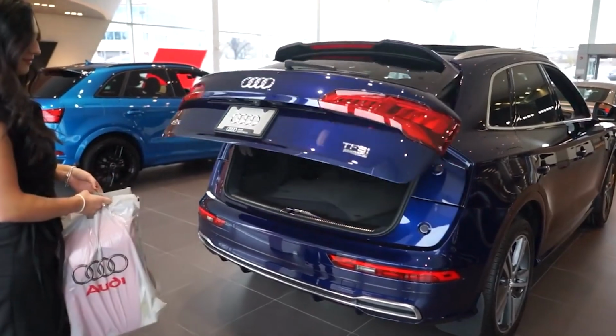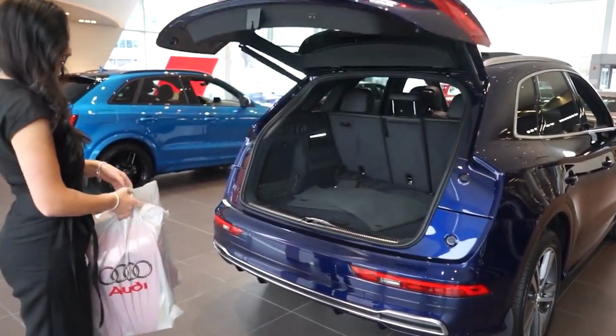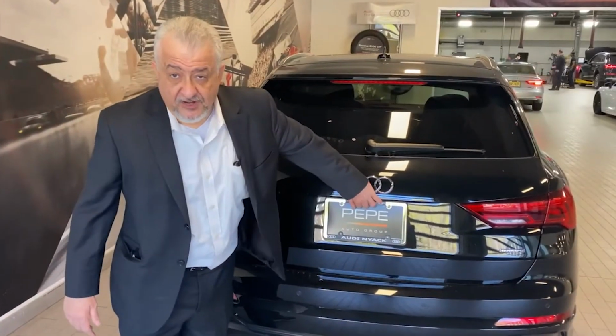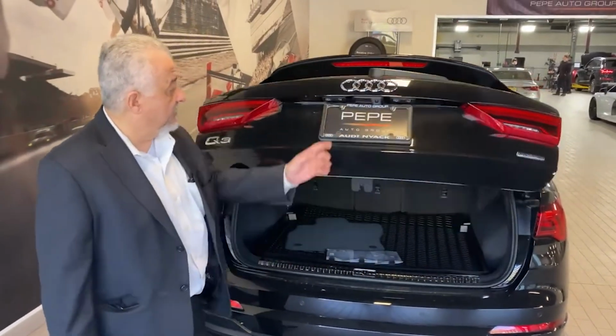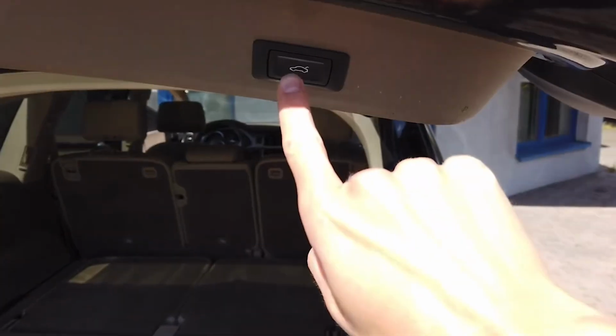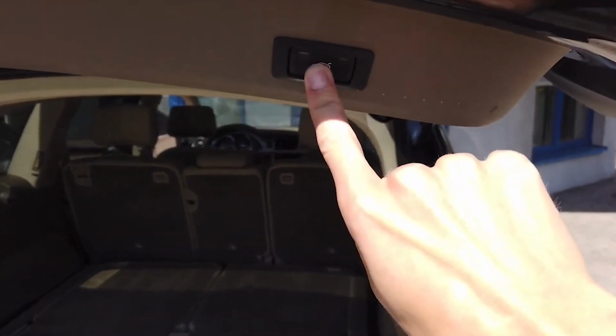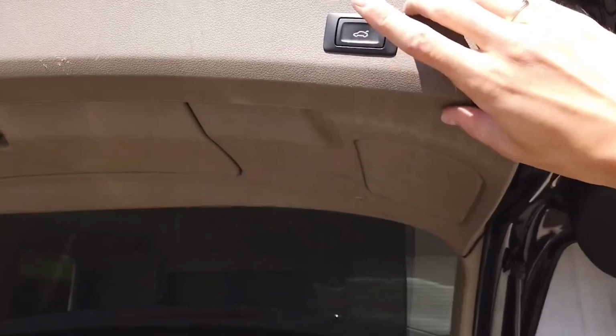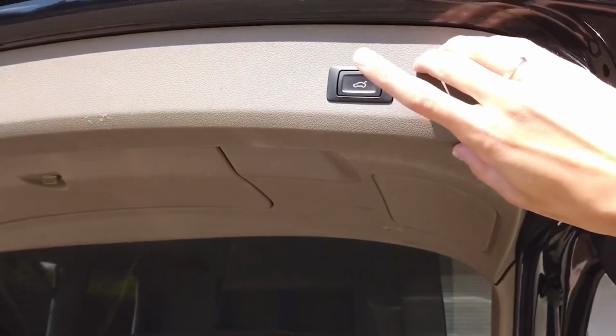Here's what nobody tells you. The car lets you set a permanent maximum open height in about 10 seconds. Open the tailgate, move it manually to whatever height clears your ceiling, then press and hold the small close button on the inside edge of the gate for 4 seconds until you hear 2 beeps. Done. That's your new maximum. The gate stops there every time from now on.